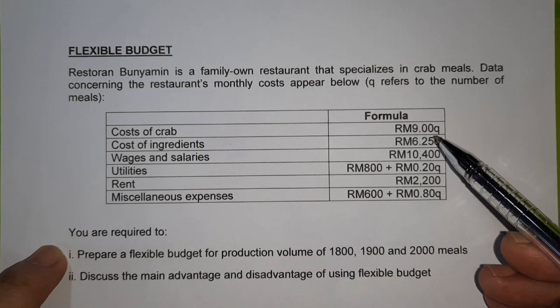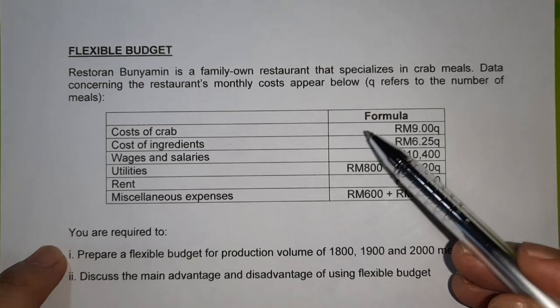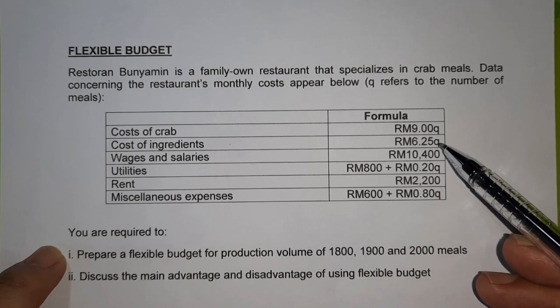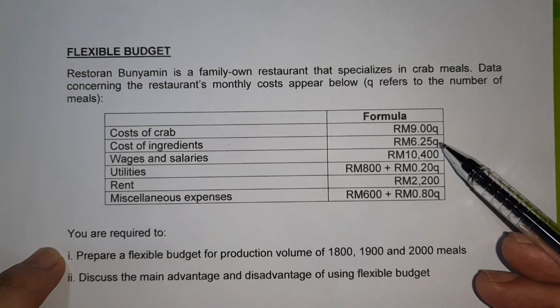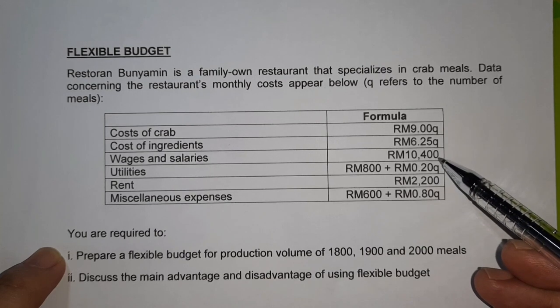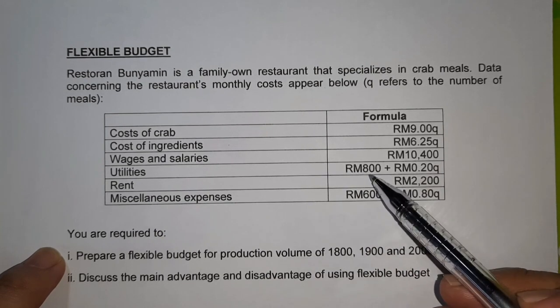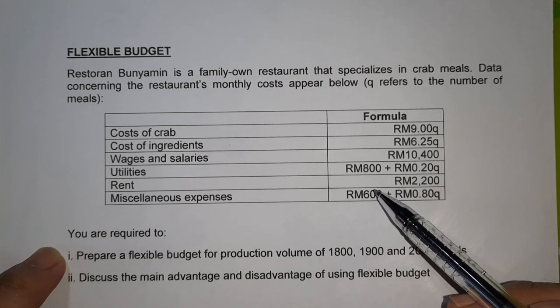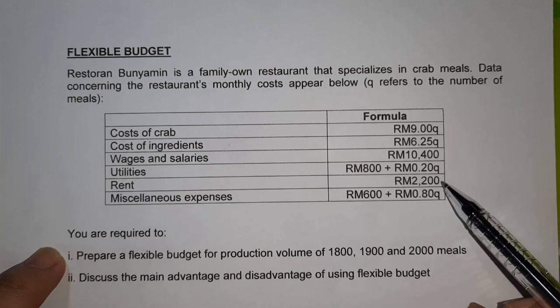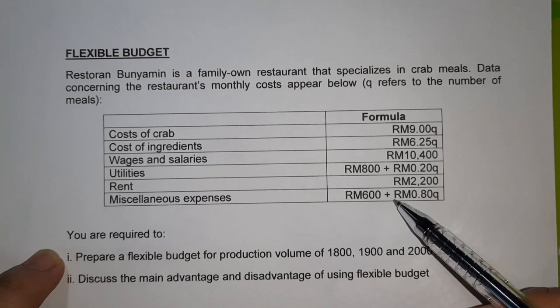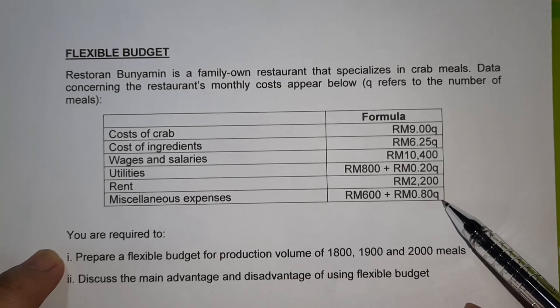Okay, see here the first cost. The first cost is the cost of crab, $9 per unit or per meal, and then the cost of ingredients is $6.25 per meal. Wages and salaries is $10,400 per month. Utilities 800 per month plus 20 cents per meal. Rental is 2,200 per month. And then the miscellaneous expenses is 600 per month plus 80 cents per meal.